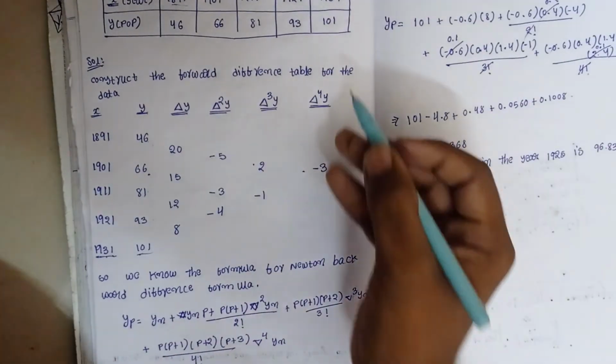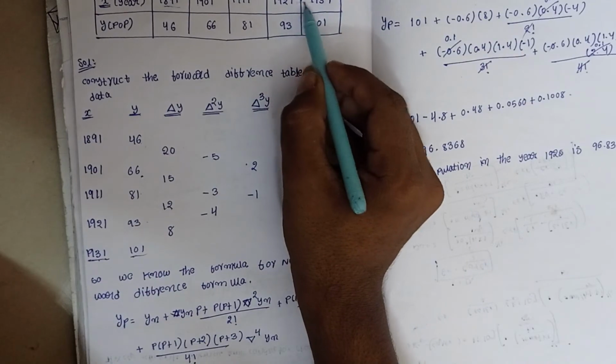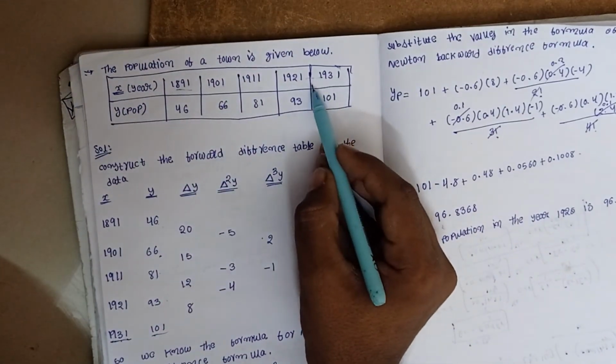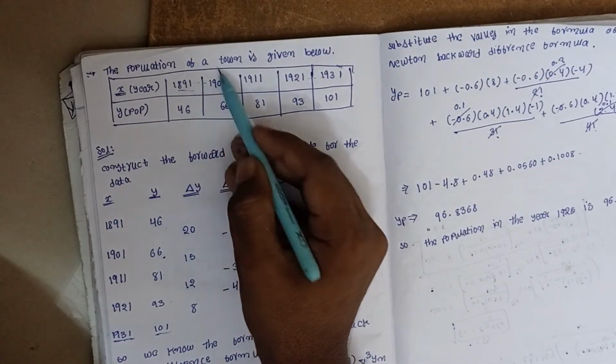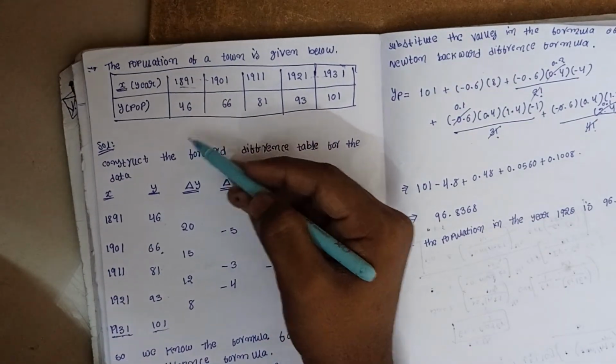We want the value near the end of the table, so we apply the Newton backward difference interpolation formula. But sometimes we want the value in the first part of the table, so we obtain the Newton forward difference formula table. So that is our option.